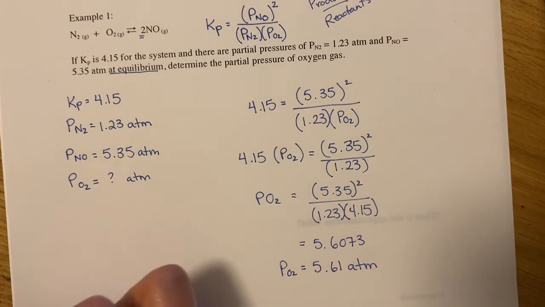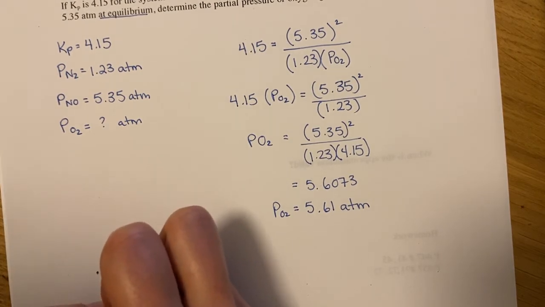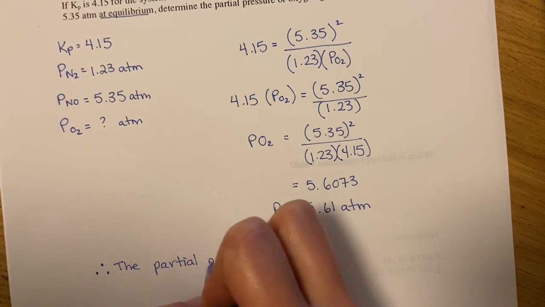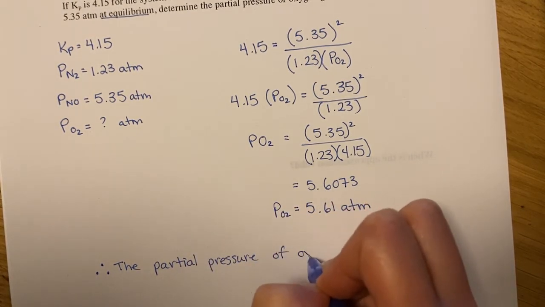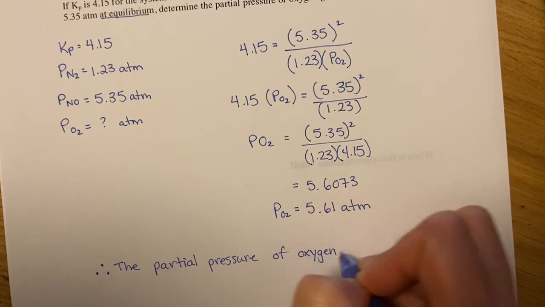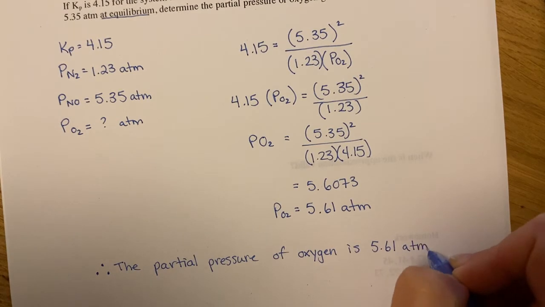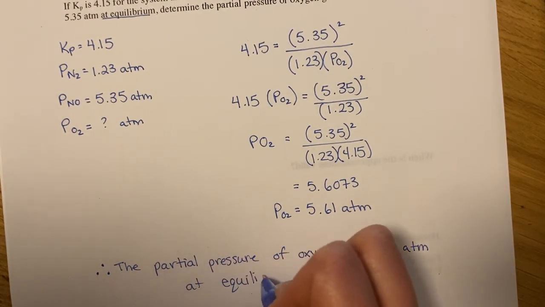So we can finish this off with a final statement. Therefore, the partial pressure of oxygen is 5.61 atmospheres at equilibrium.